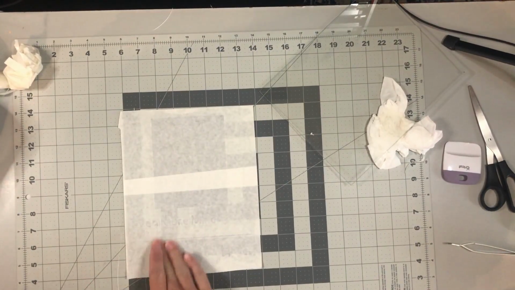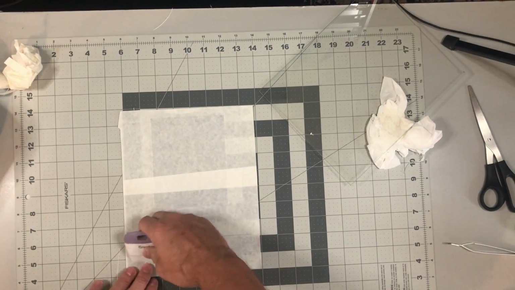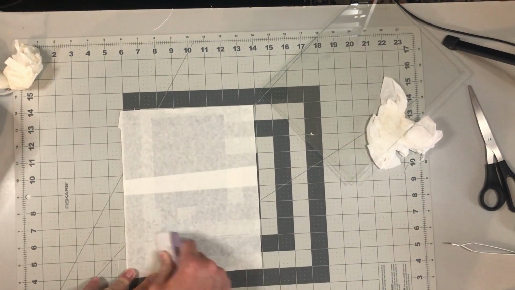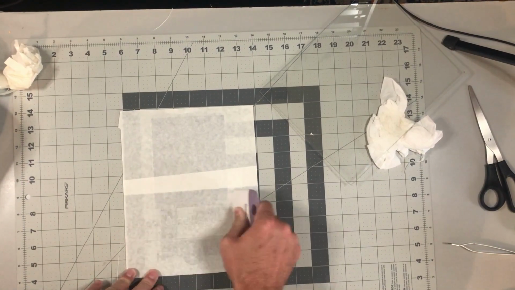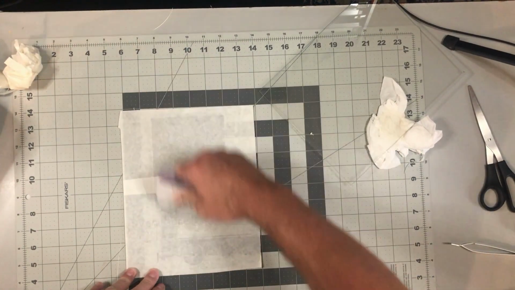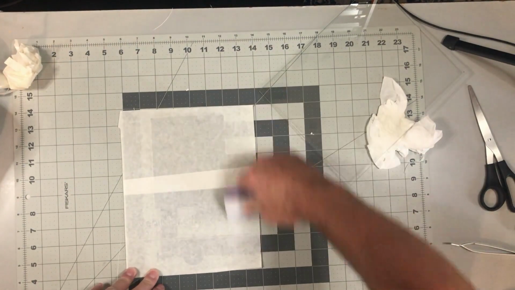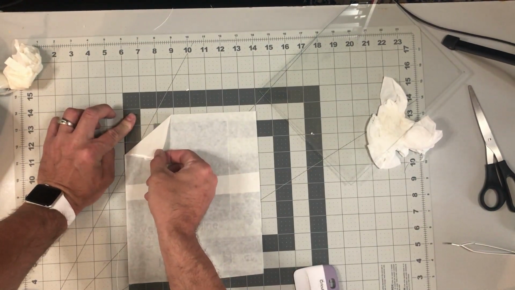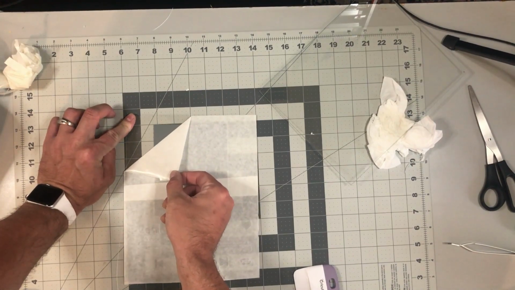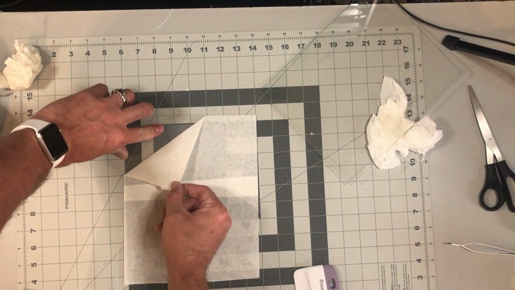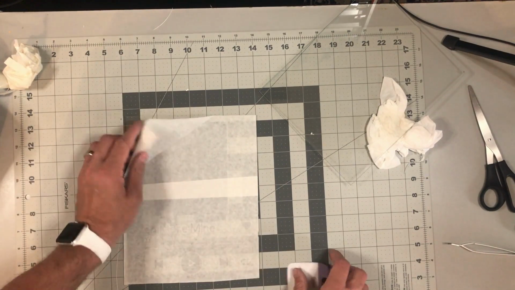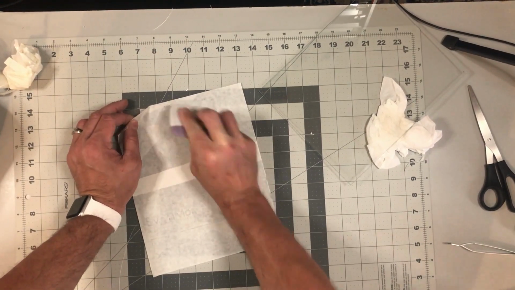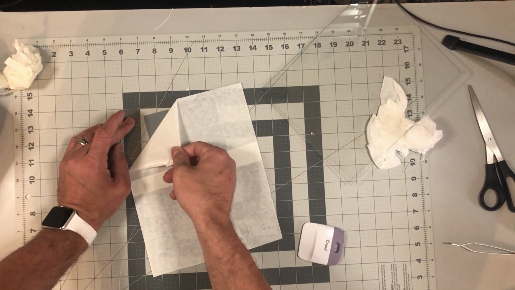And we can place it on our glass. Give it a good rub down. Want to make sure that you get all of the areas of vinyl. There we go. And slowly start to peel the transfer tape away. If you notice any air bubbles, you can always stop and scrape a little bit more, and then continue to pull the transfer tape away.